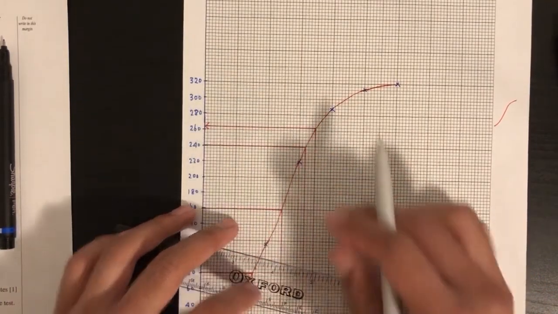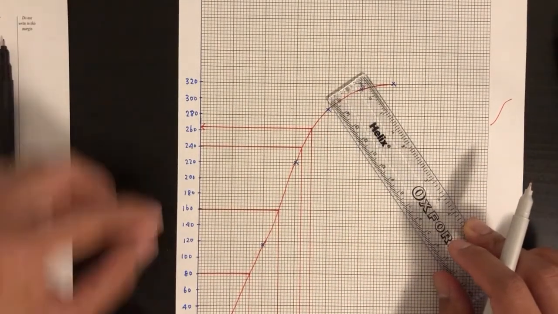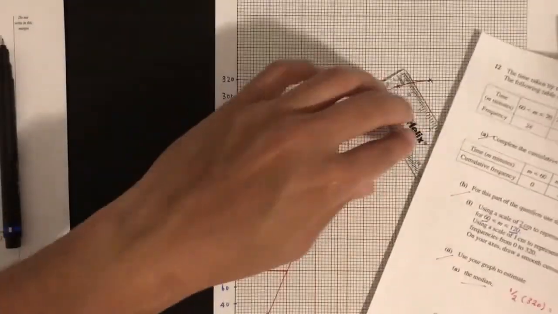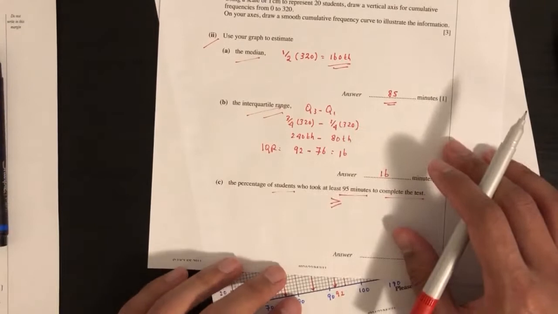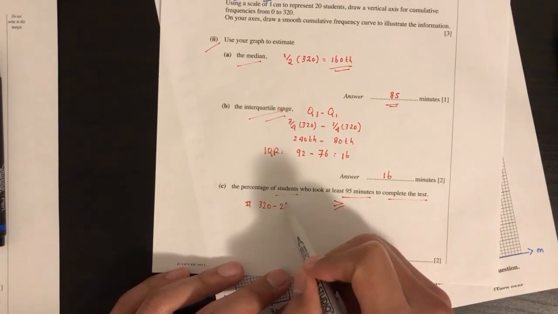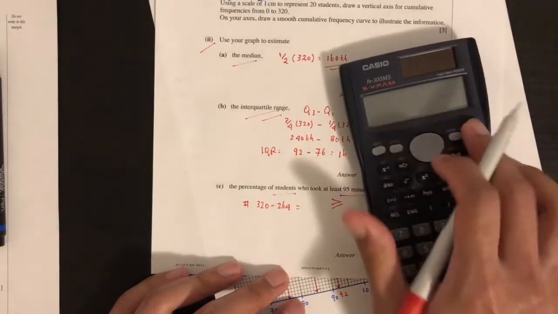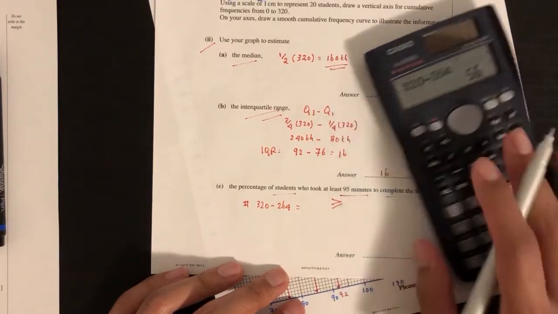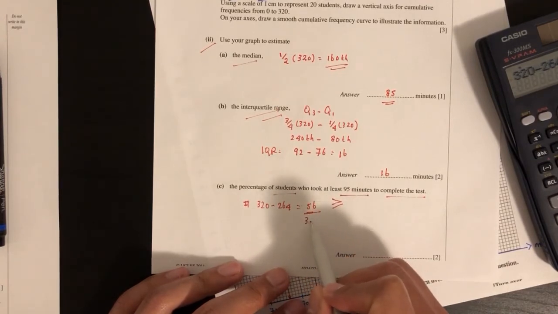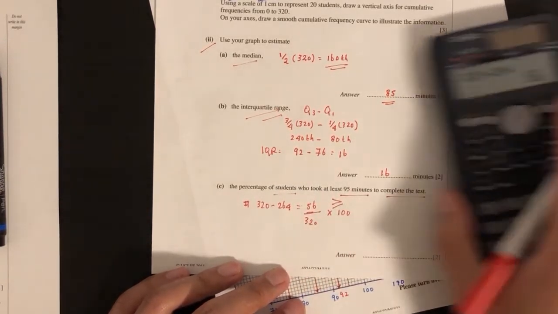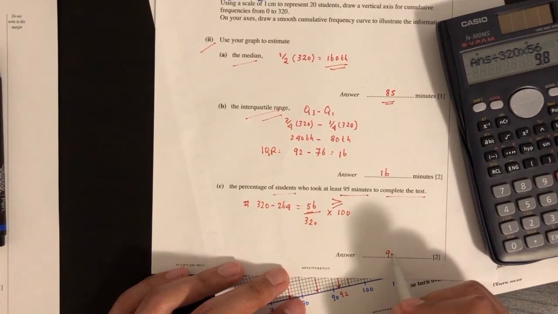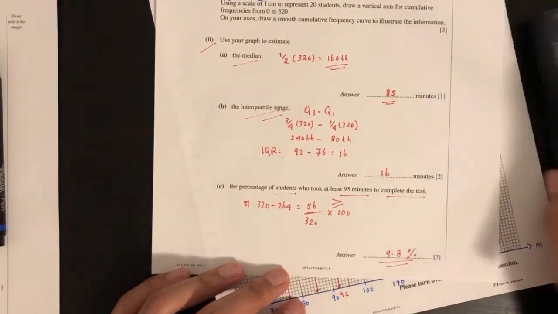So I have 264 people which took less than, so more than will be this distance, which is 320 minus 264. So number of people that I have according to the graph will be 320 minus 264. That should give me 56 people. But the question is to find the percentage. So you do 56 divided by 320 times 100. That will be the percentage of people. That will be 9.8%. Okay, so this will be my answer for this part.